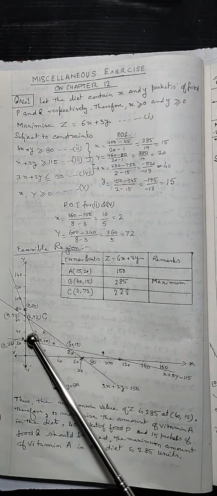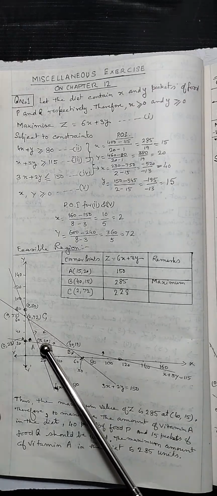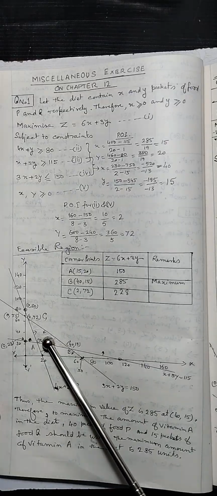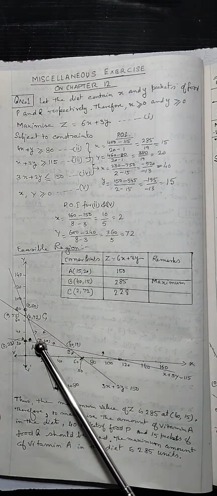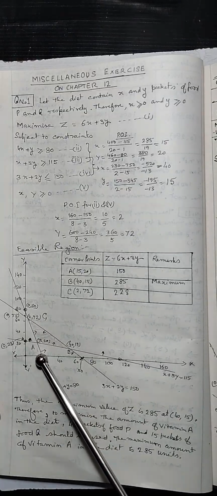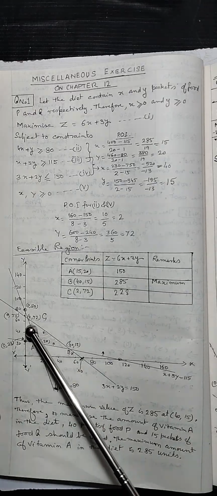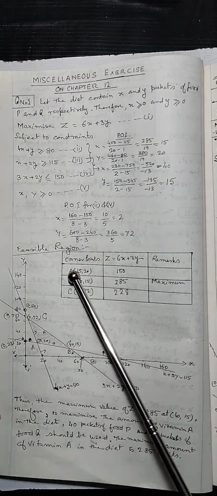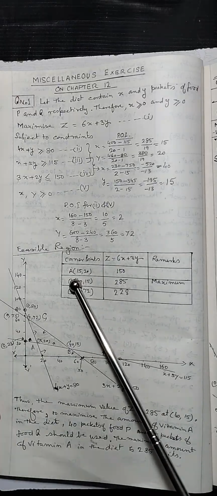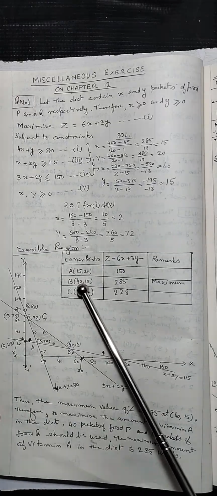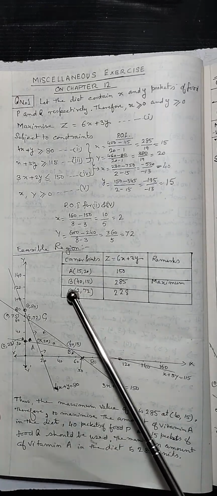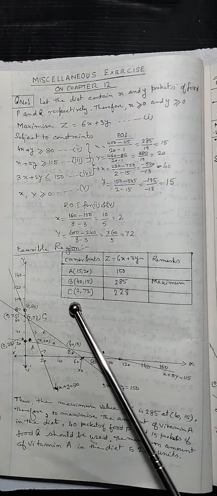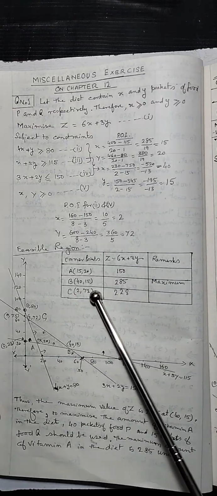So this area has been trapped by the four corners. जो एरिया है 4 कॉर्नरों से घिरा हुआ है. So the A, B, C, and that will decide the corner points. So A is 15, 20, B is 40, 15, C is 2 and 72.